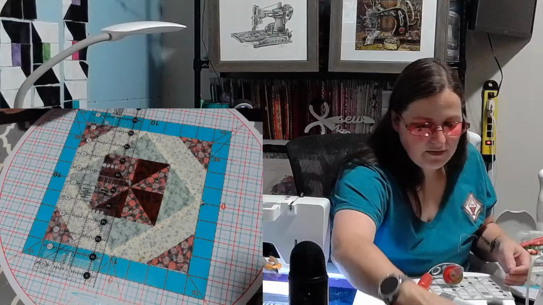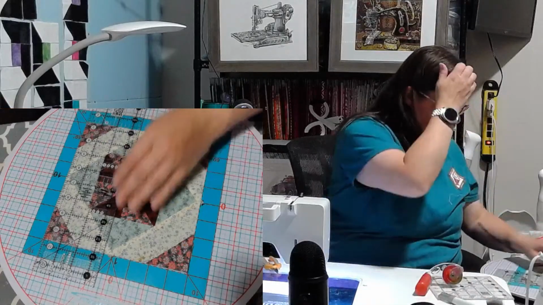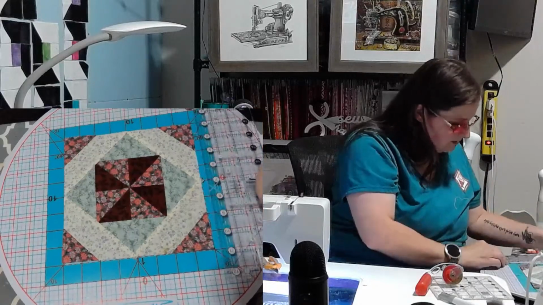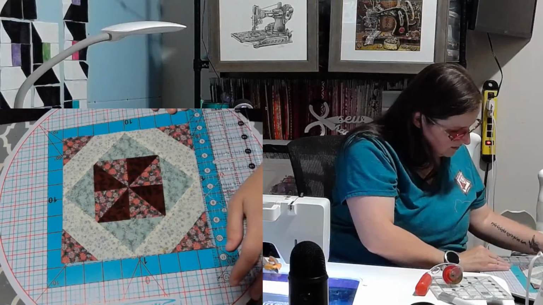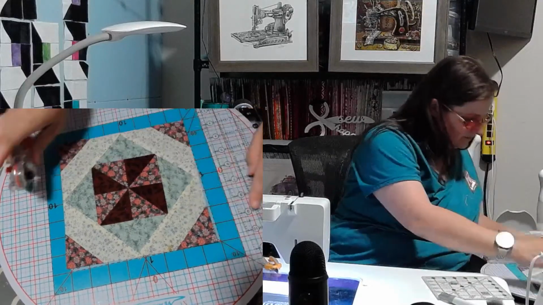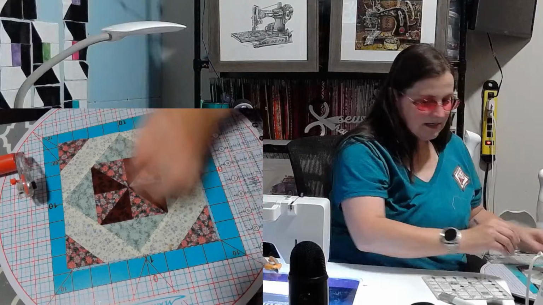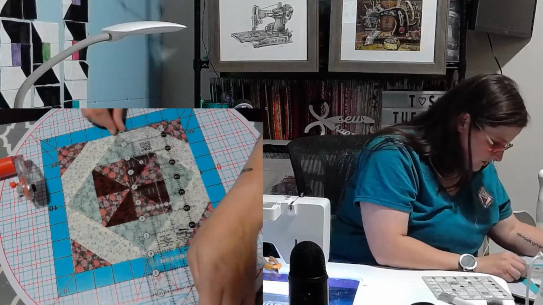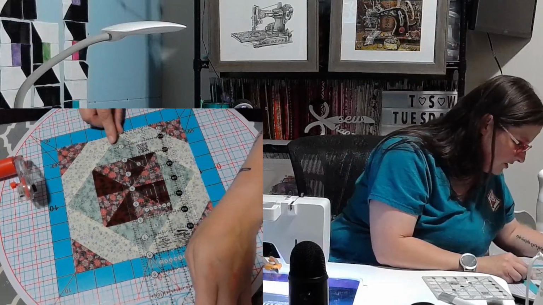That's a frustration point for me. All right, so this is now, aside from this little piece here from the seam allowance, this poking around, an 8-inch block, so it's going to finish at 7.5 inches. So I'm just going to go up here and measure to make sure.